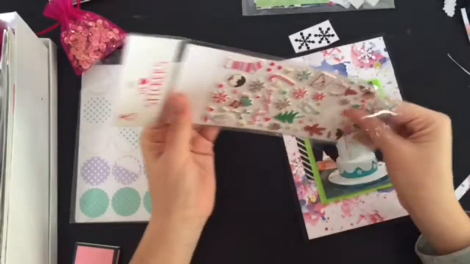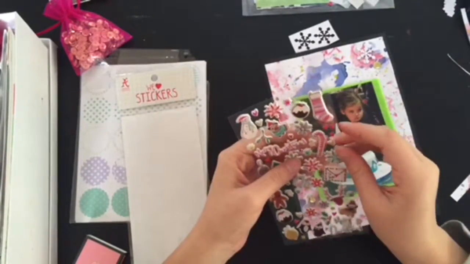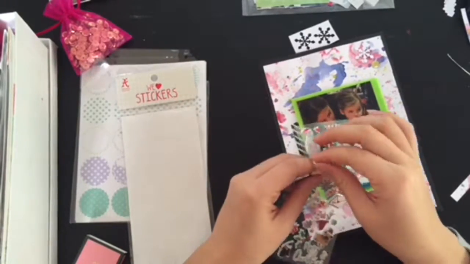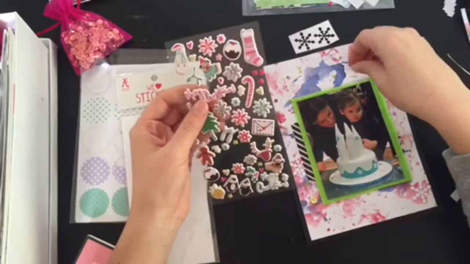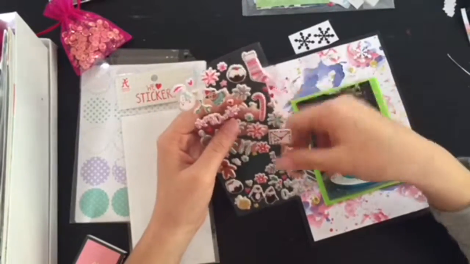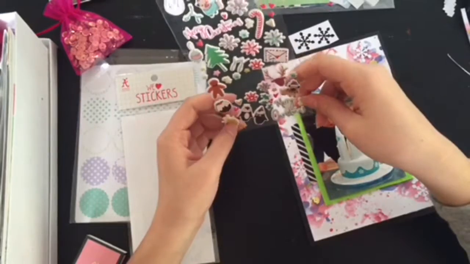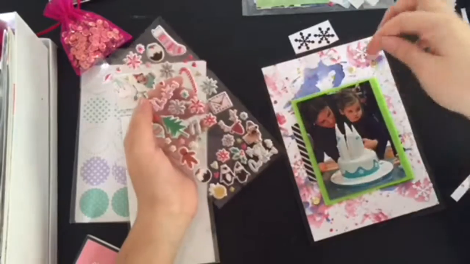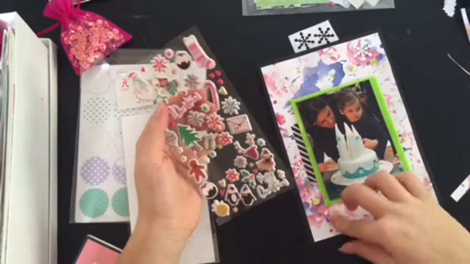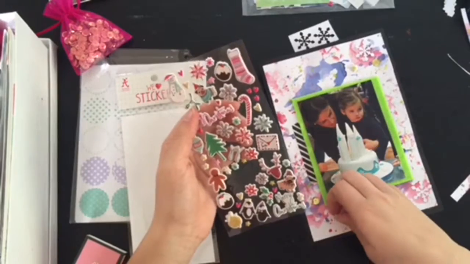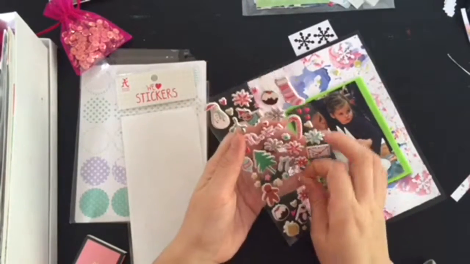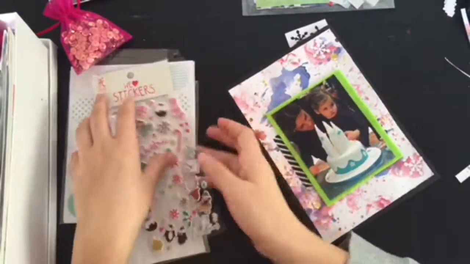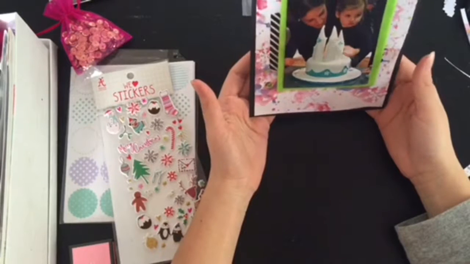Let's see, what else? Yes, I might just add some of these snowflakes. So we don't get snow here, so the more snowflakes I can use, the better. Even though I might scrap a snow picture from my grandma's house one day. So yeah, these puffy stickers just get lost, and because I love them so, I'm not going to add them if they're not visible.